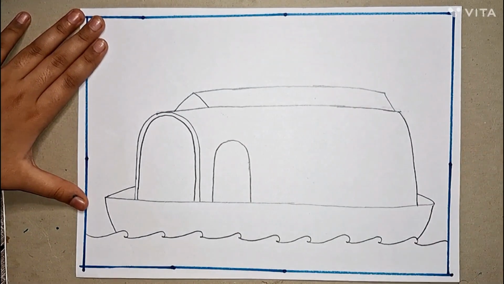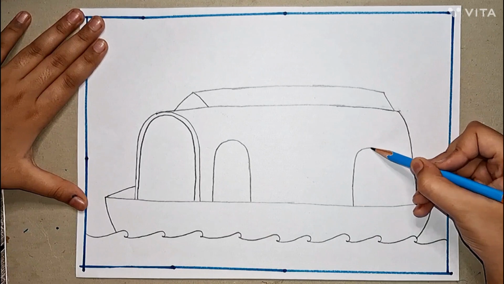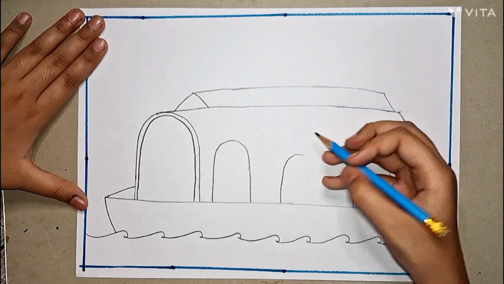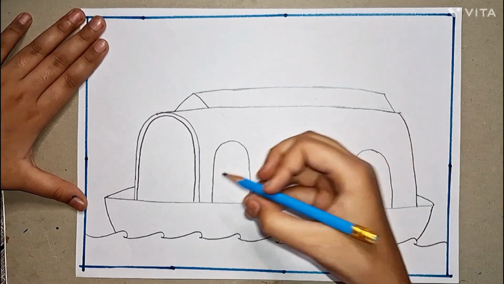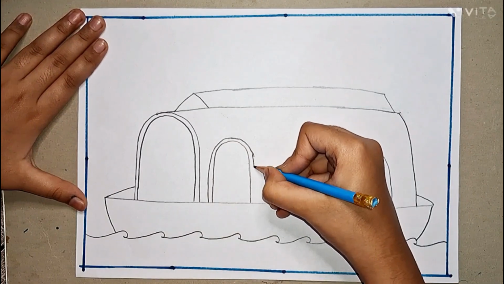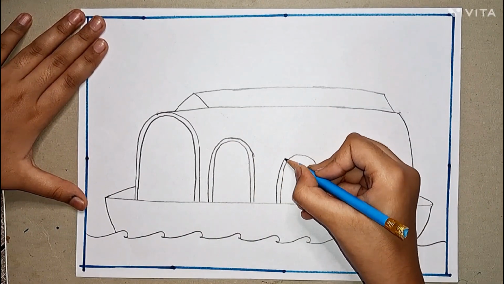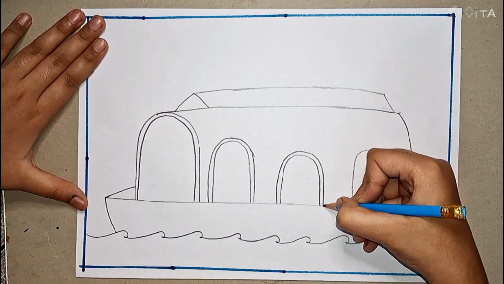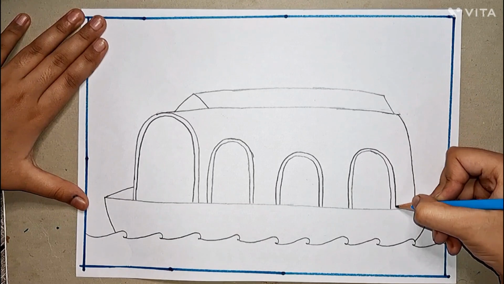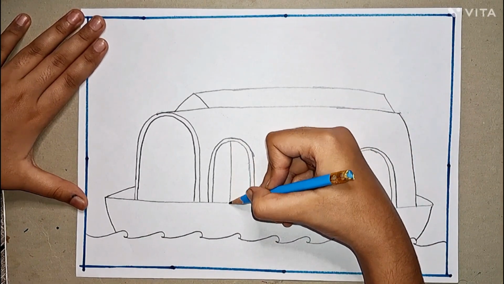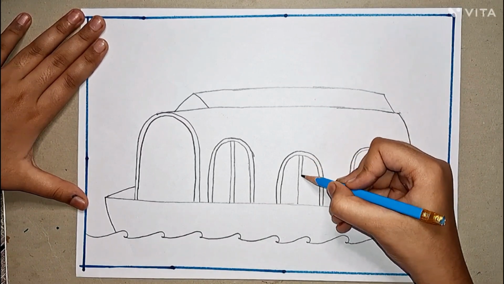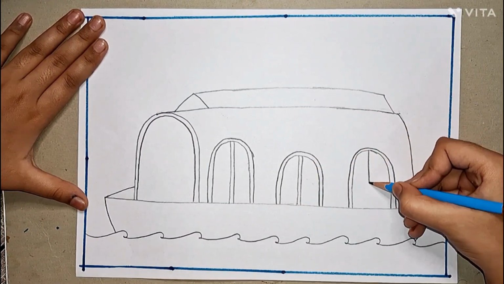Next, we are going to make these windows. The same way we made the door, as you may call it. Double the lines and then make two straight lines in the center. These will be used to open and close the windows.